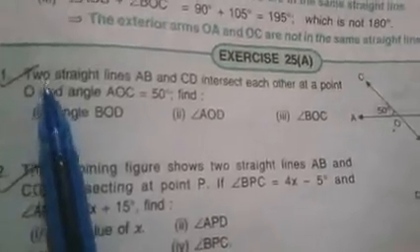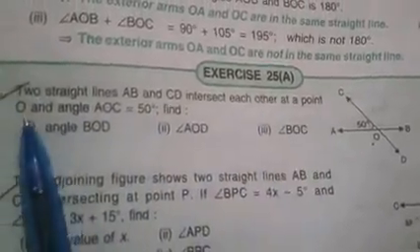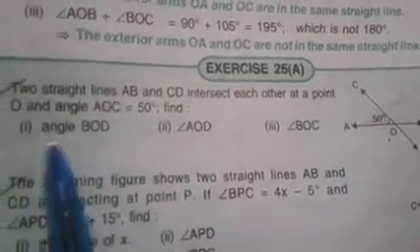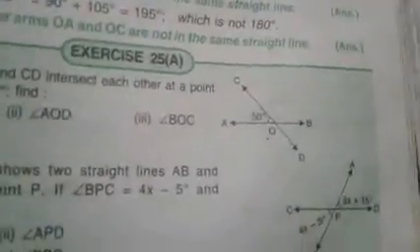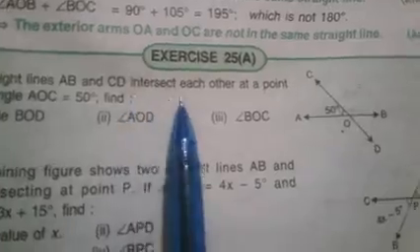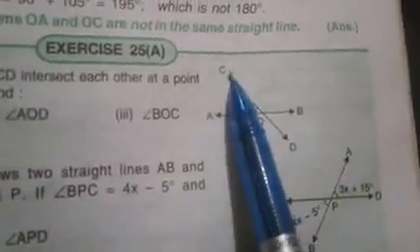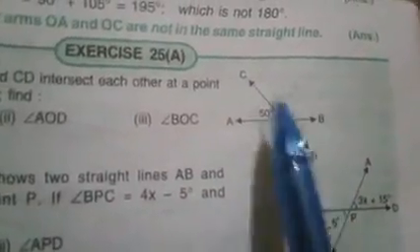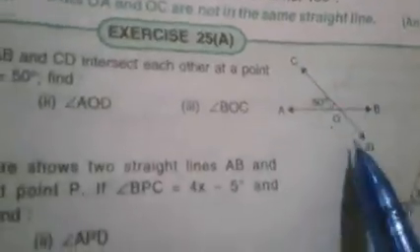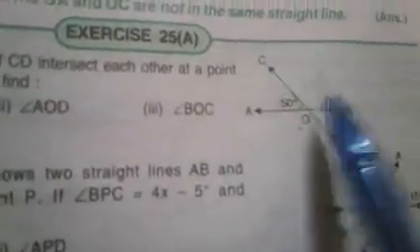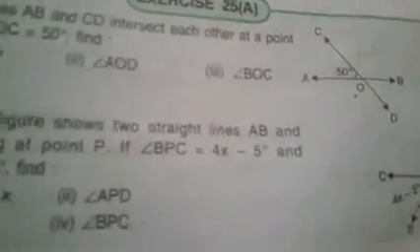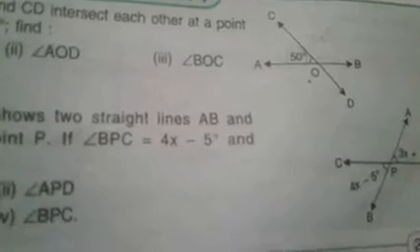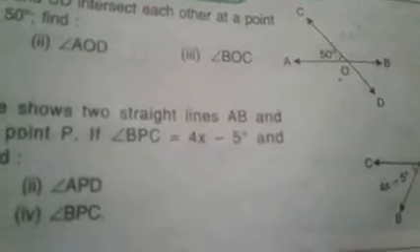So two straight lines AB and CD intersect each other at point O, and angle AOC is equal to 50 degrees. Find angle BOD, angle AOD and angle BOC. We'll see it now. See first what is given. Two straight lines AB and CD intersect each other at point O. So two lines have intersected means you have to apply two things here: adjacent angles are supplementary and vertically opposite angles are equal. These two properties will come when two lines intersect each other.